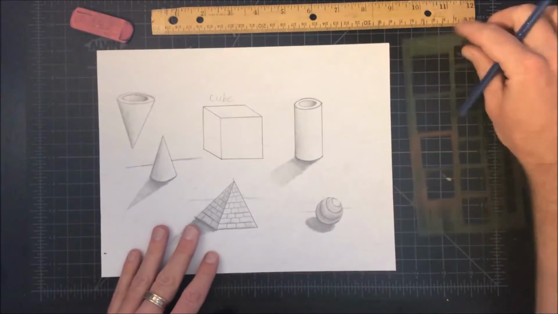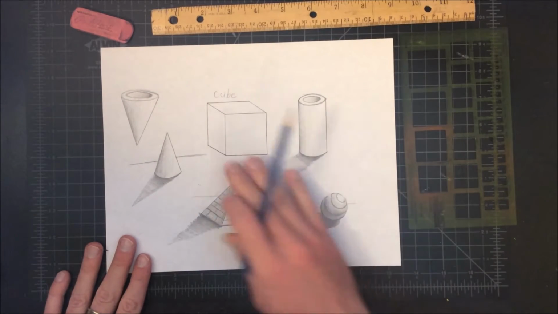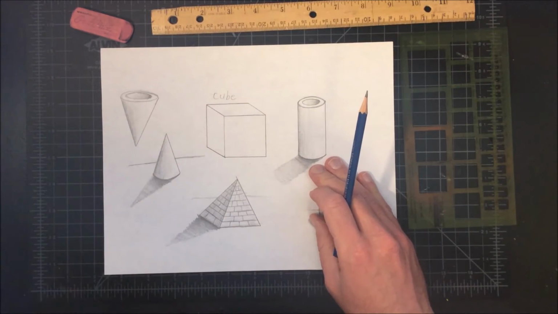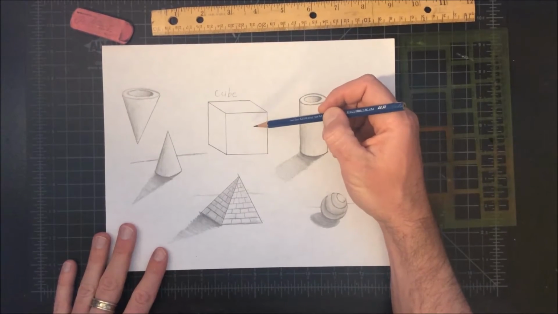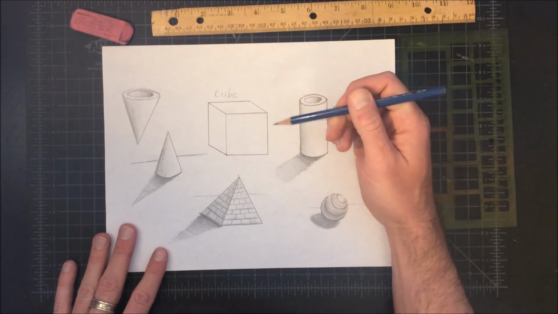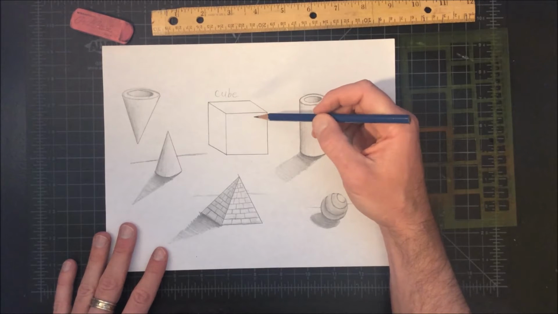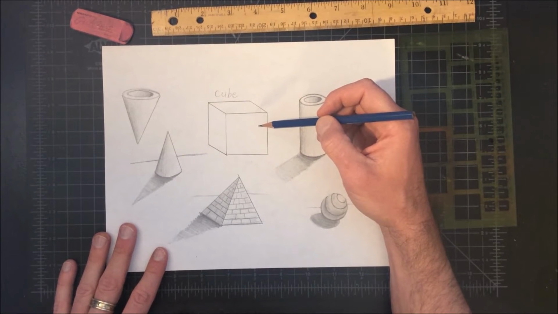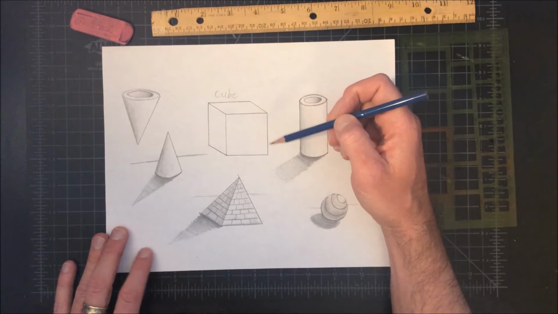All right. So last time in art class, I showed you guys how to do some basic 3D forms. And today, I want to focus on this cube. Now, this is a decent way to draw a cube. It's not bad. It shows that it is, in fact, a cube. However, there's a problem. There's more than one way to draw a cube. Drawing the cube really depends on where it is.